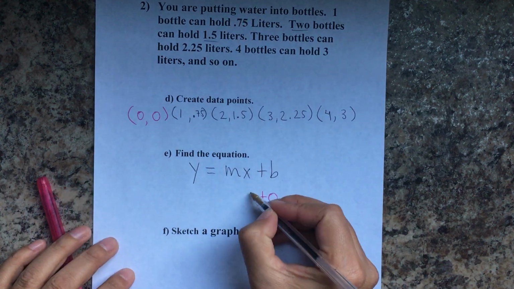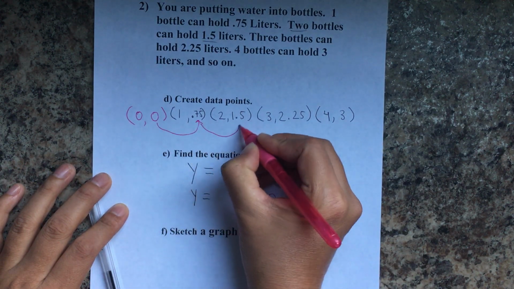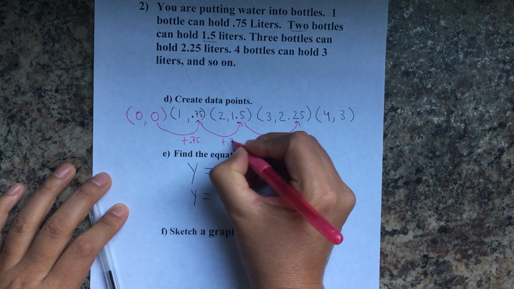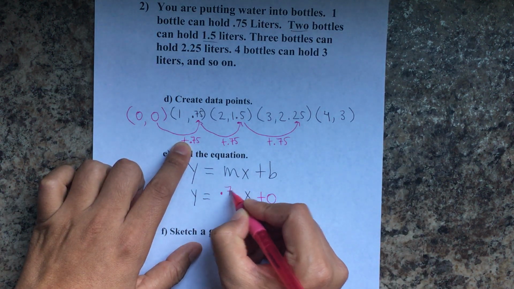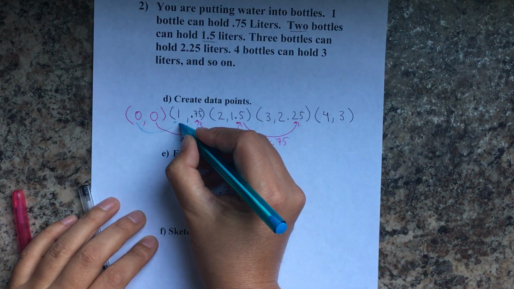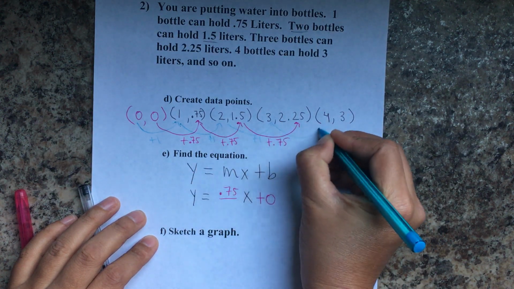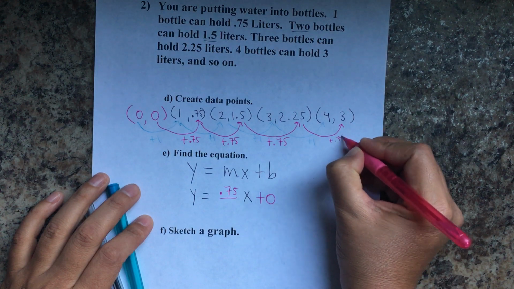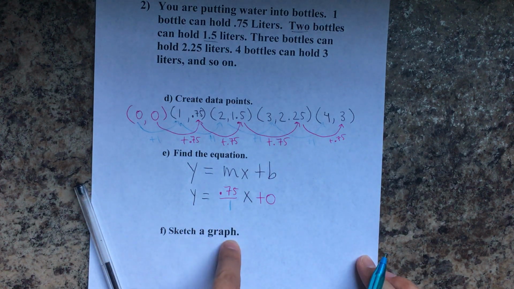Now, x and y are always going to be there. And what's going on? Oh, we already said that on the y, we're adding plus 0.75 plus 0.75 plus 0.75. So on the top, it's positive, so we're going to put 0.75 over. In here we have plus 1 bottle, plus 1 bottle, plus 1 bottle. So the change on x is plus 1. Again, remember that usually we don't put that unless we're going to graph. And since this says sketch a graph, you're going to do it, okay?